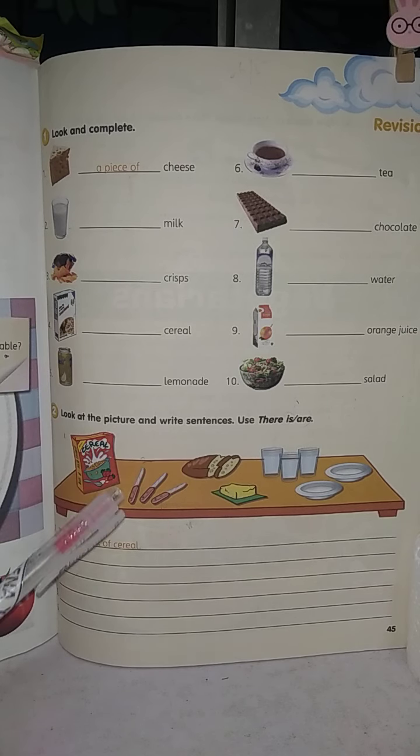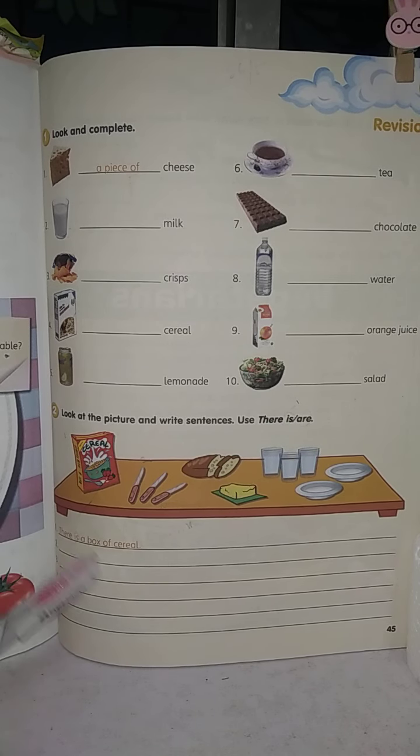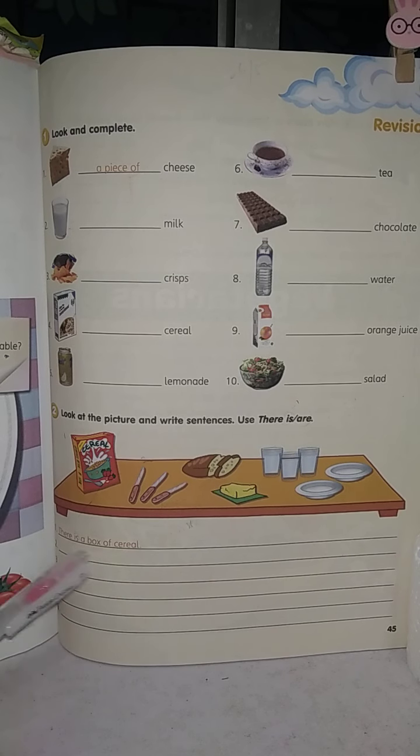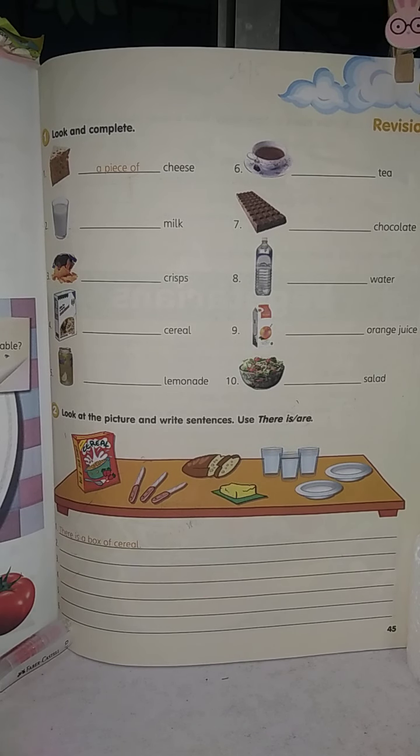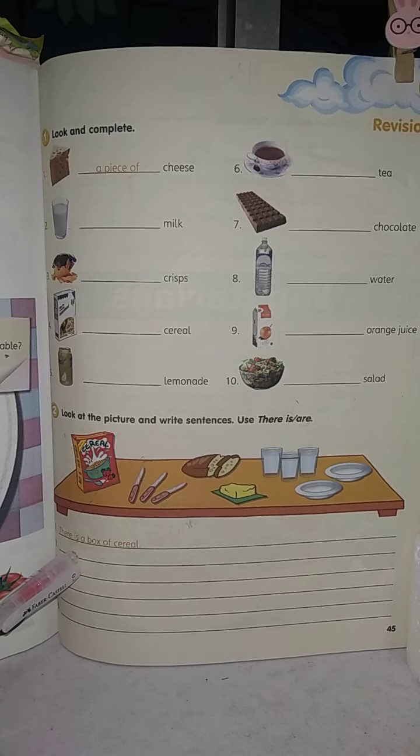Only one box, right? So the answer is already given here. There is a box of cereal. All the sentences must start with the word there, but you change is to are for many and write is for only one.